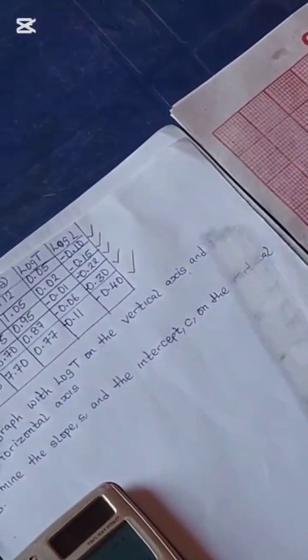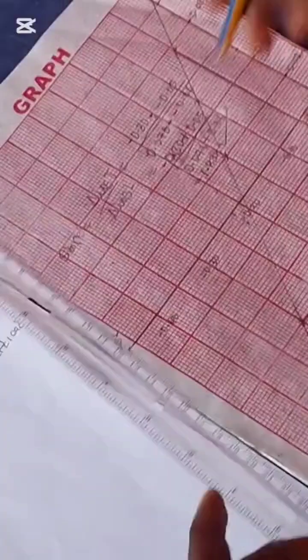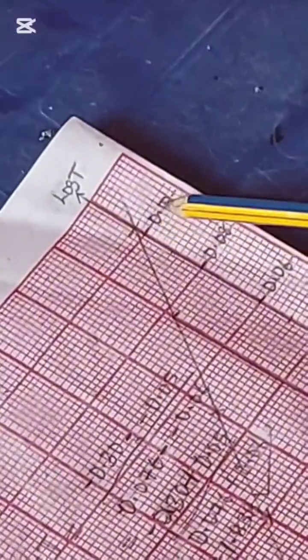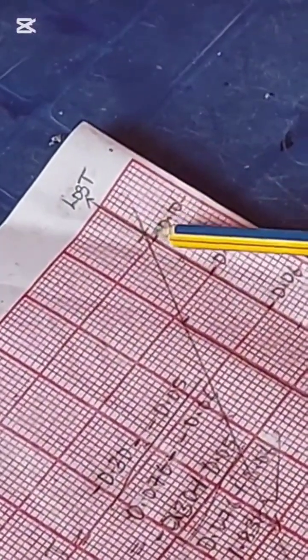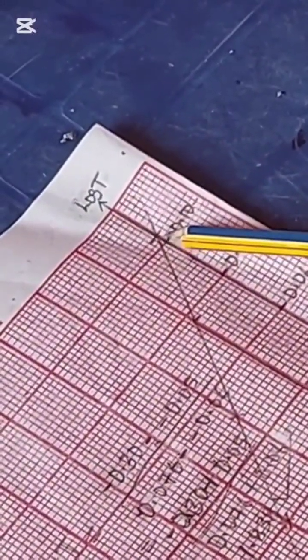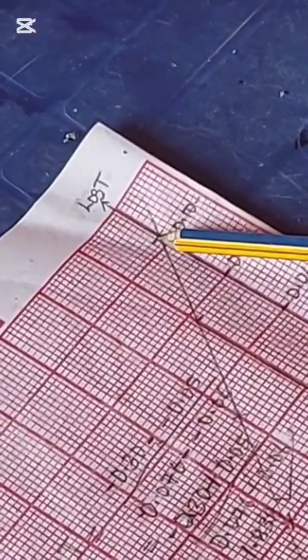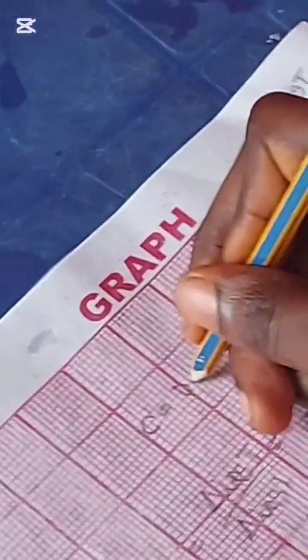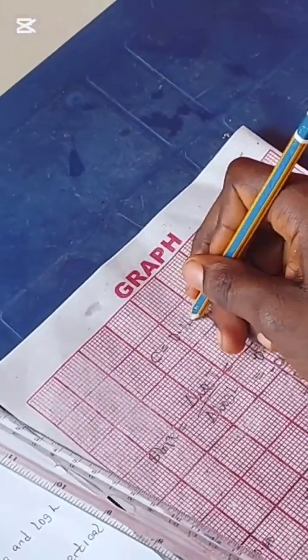Intercept is simply where the line of best fit crosses the vertical axis, and the intercept is at this point. So here is 0.10, the next line is 0.12, and the next line is 0.14. Therefore, intercept C is equal to 0.14.